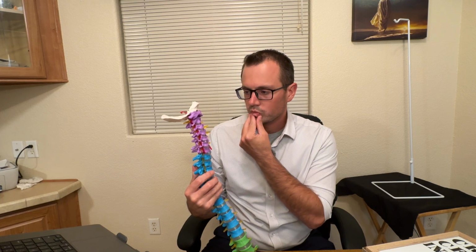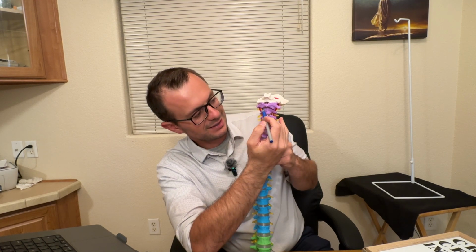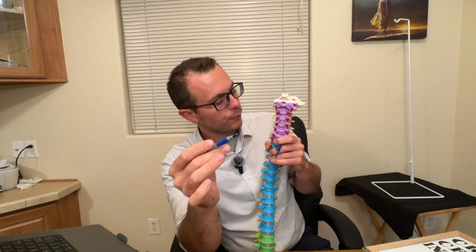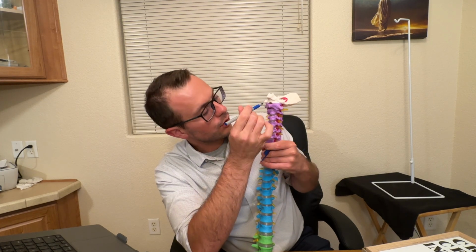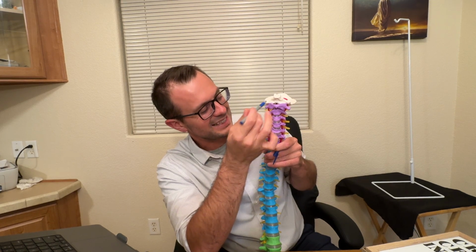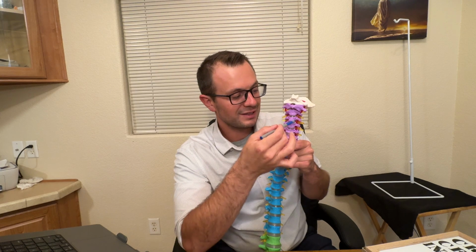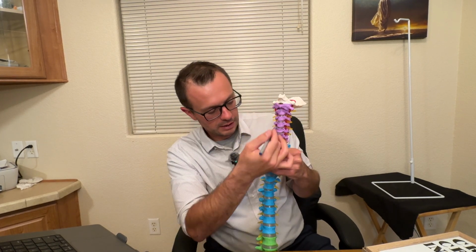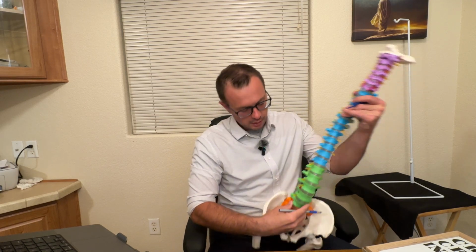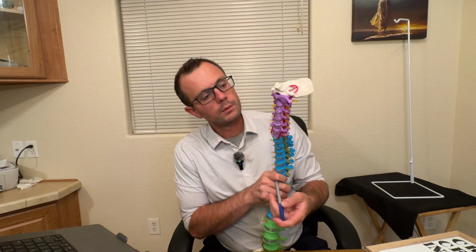Okay. All right. We have no intervertebral disc at C0, C1, no intervertebral disc at C1, C2. Our first intervertebral disc is at C2, C3. So, and then obviously we have intervertebral disc running down the whole spine. So, we got that covered.